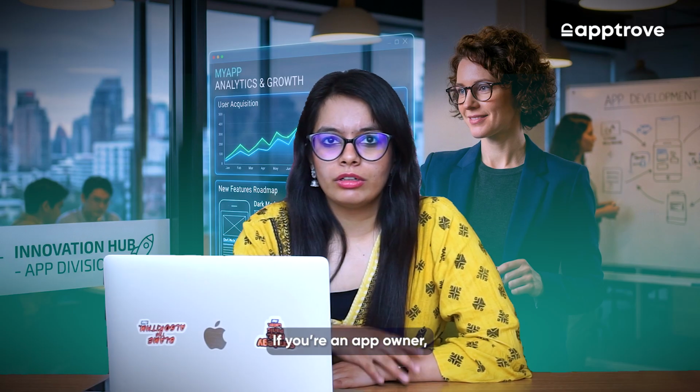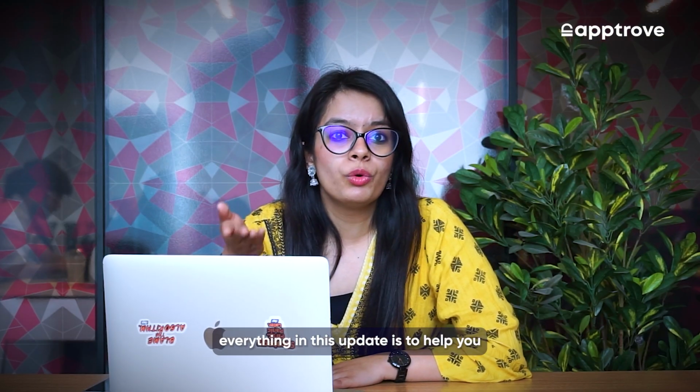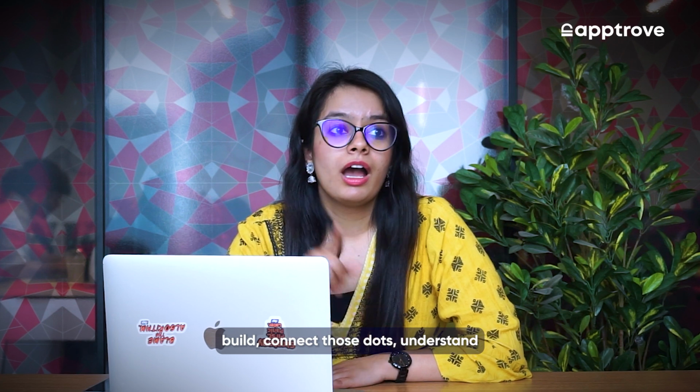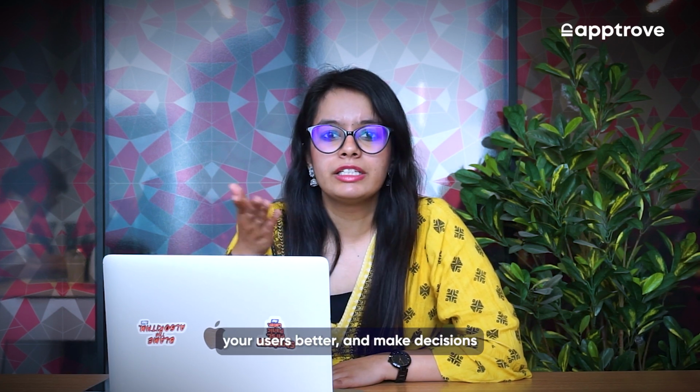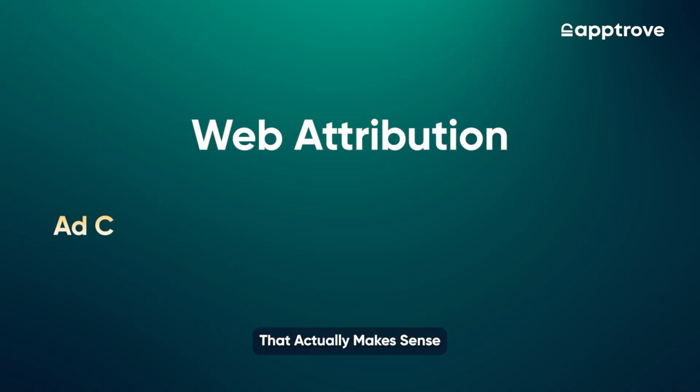If you are an app owner, app marketer, or growth strategist, everything in this update is to help you connect those dots, understand your users better, and make decisions you can actually stand by. Let's get into it. Web attribution that actually makes sense.